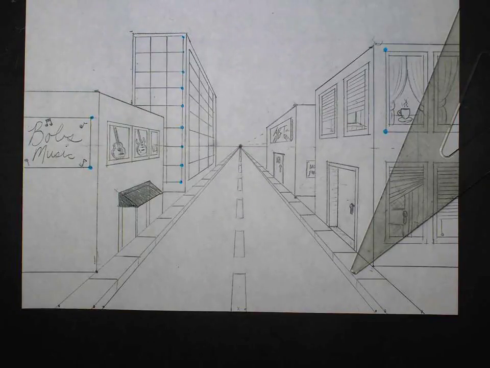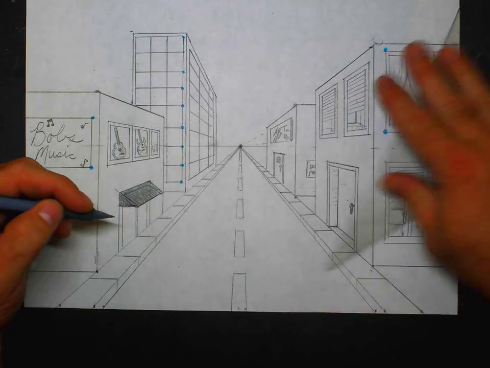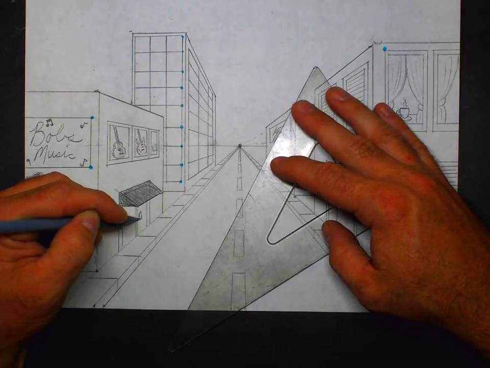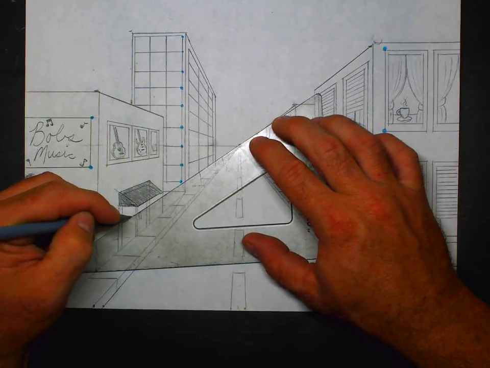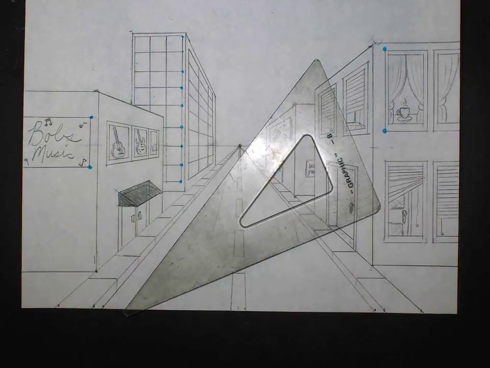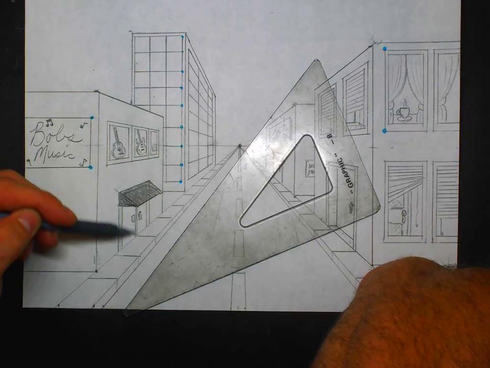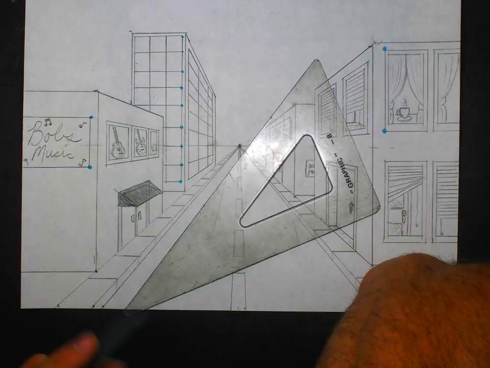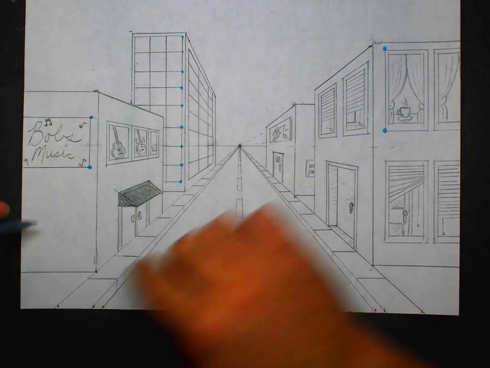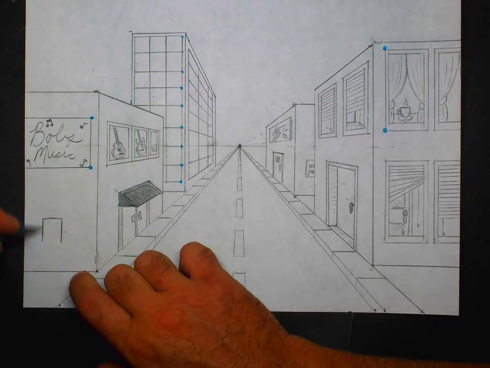Getting things going. Got a door down here. Probably a double door, shop door. Maybe I'll put one of those kind of handles on each side where you kind of pull it open. Okay. Alright. Maybe you've got street signs or something here.